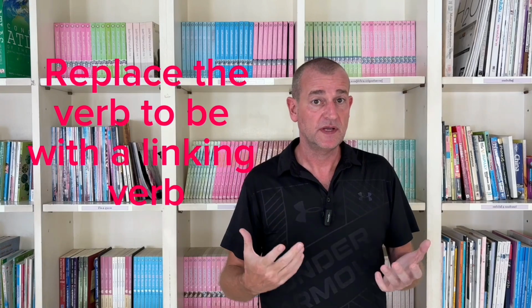Linking verbs. Linking verbs connect the subject of a sentence to a word or phrase that describes it. And we can often replace the verb to be with linking verbs. Now, there aren't very many linking verbs. We're going to focus on a couple today just to give you some examples. Seem, smell, taste, sound, look, feel.